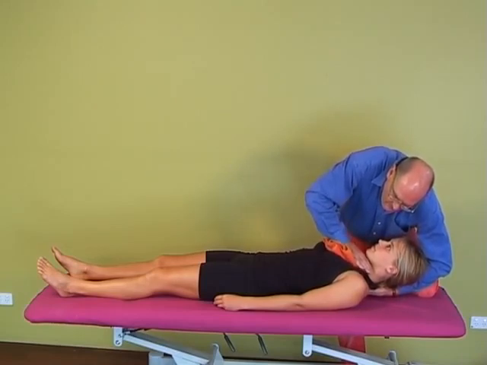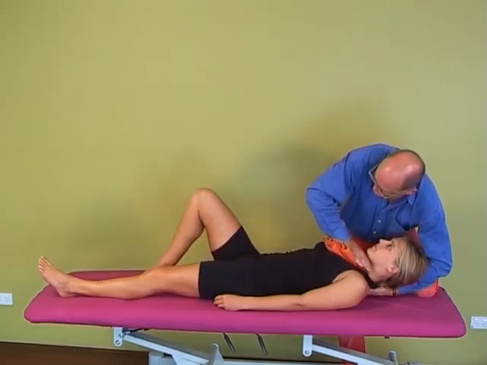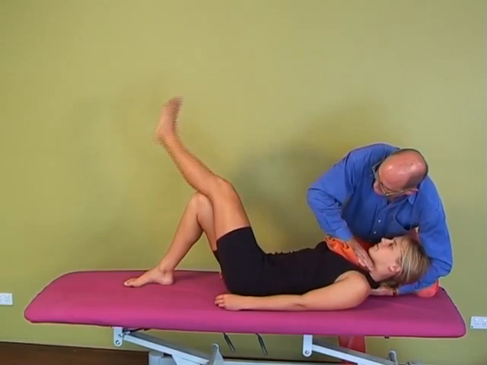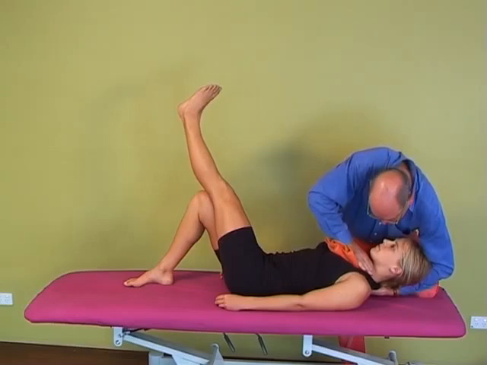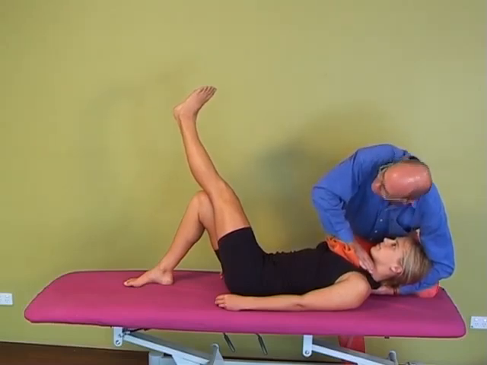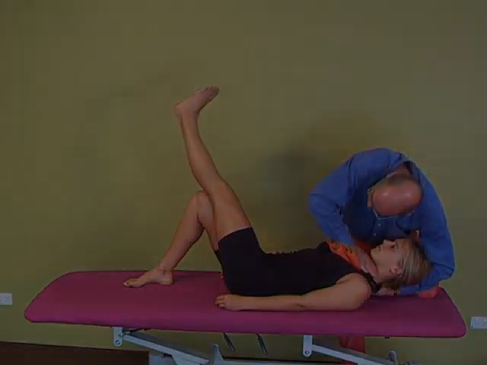However, if that same technique was performed in straight leg raise, there would be less movement, and even less movement in bilateral straight leg raise. This joint movement is a way of mobilising localised neural tissue dysfunction in this area.